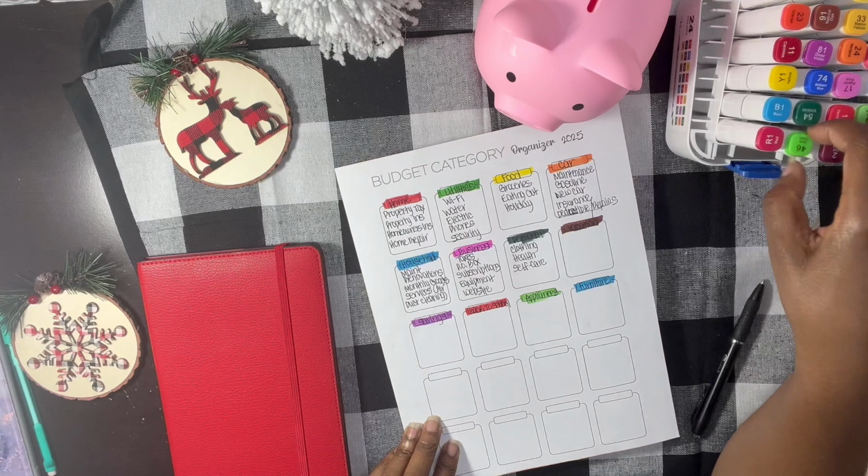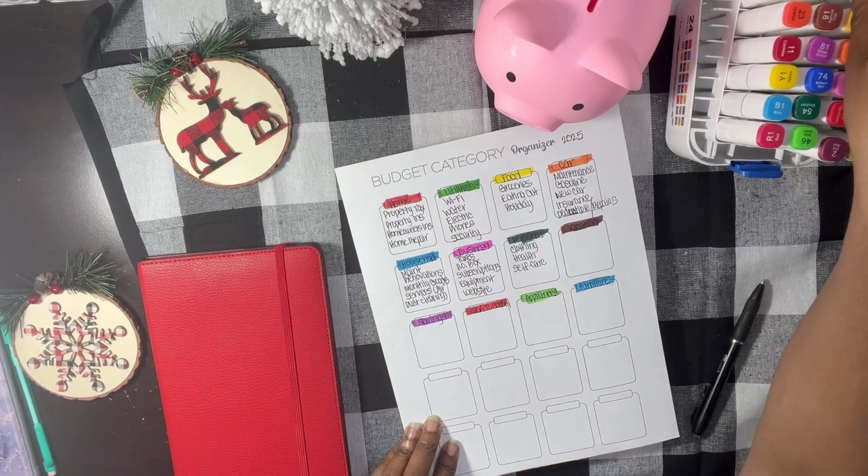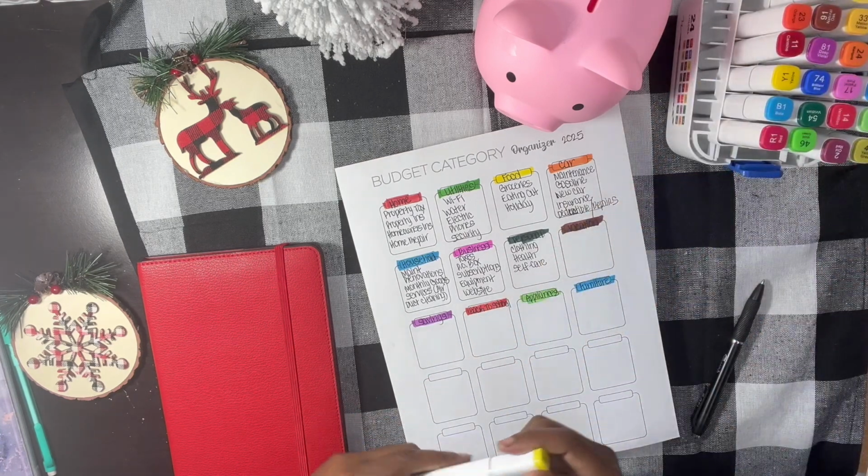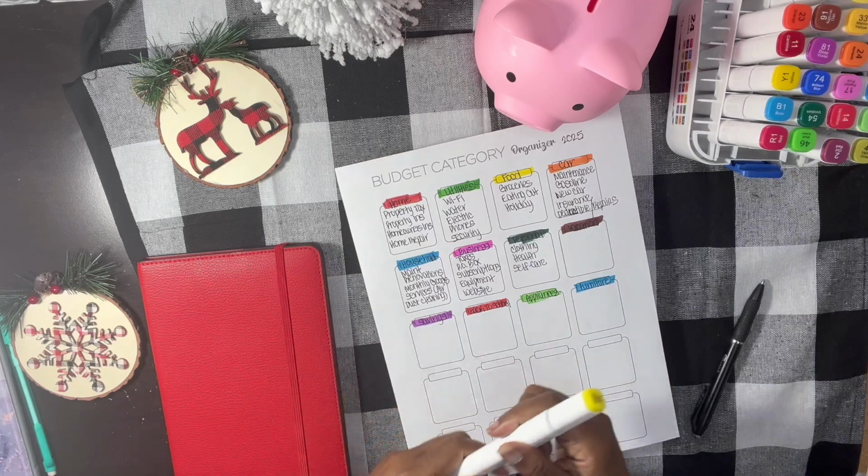So let's go ahead and get a marker so that we can mark a separate category for travel and business.